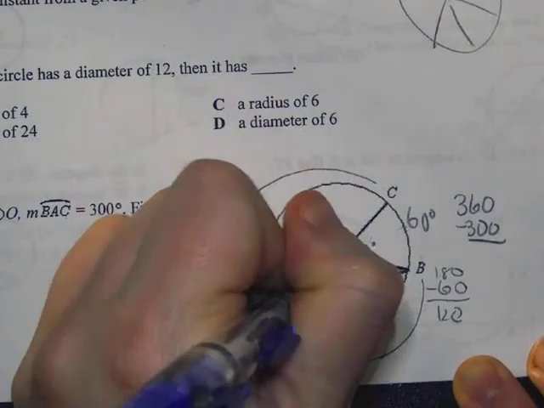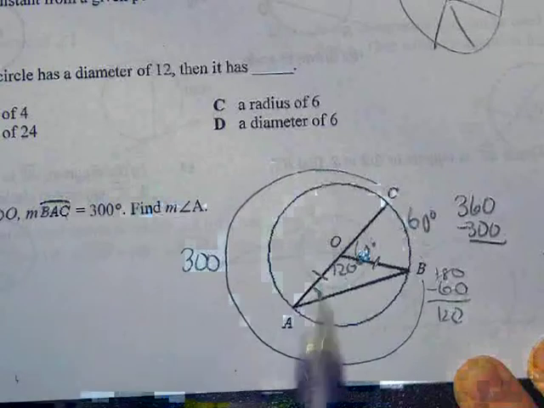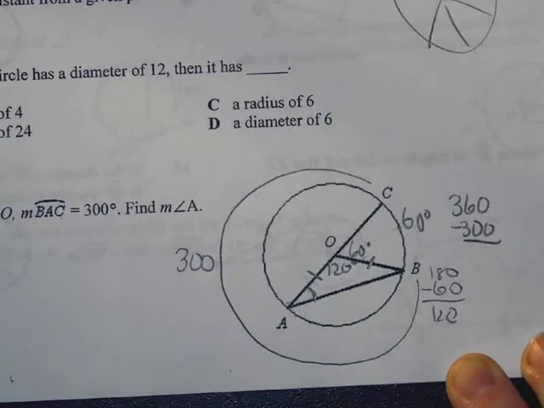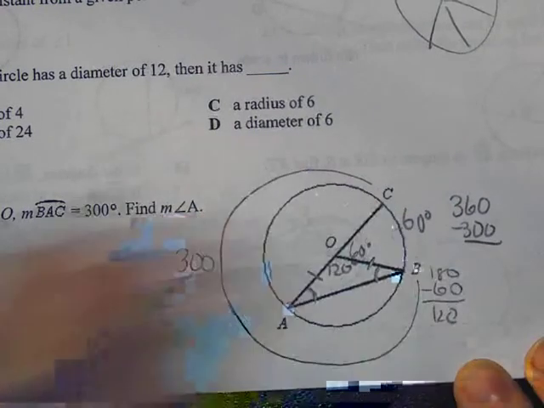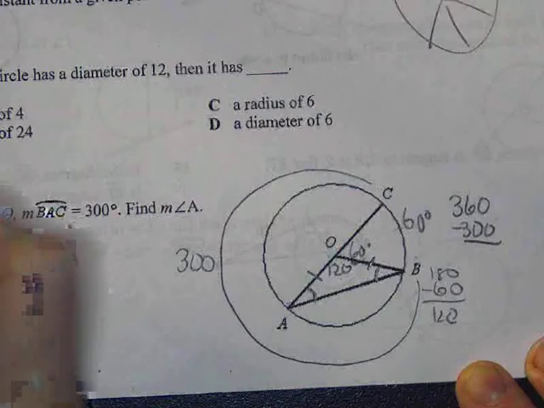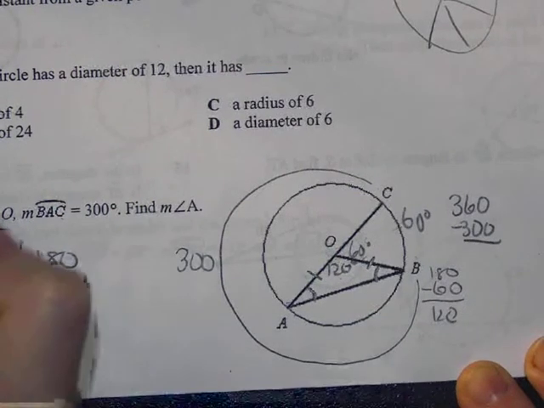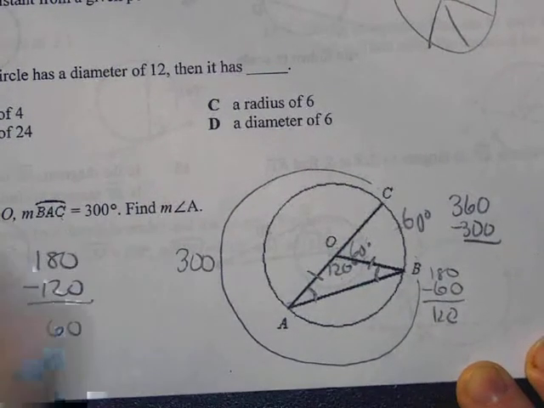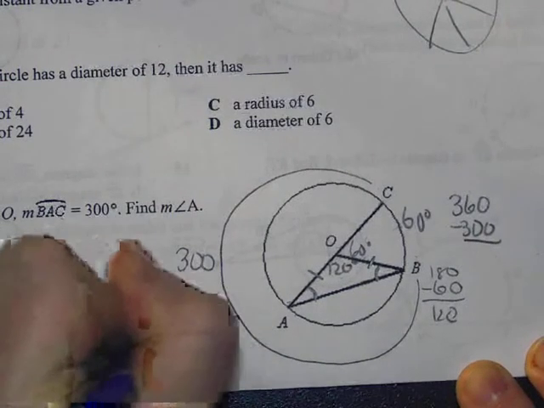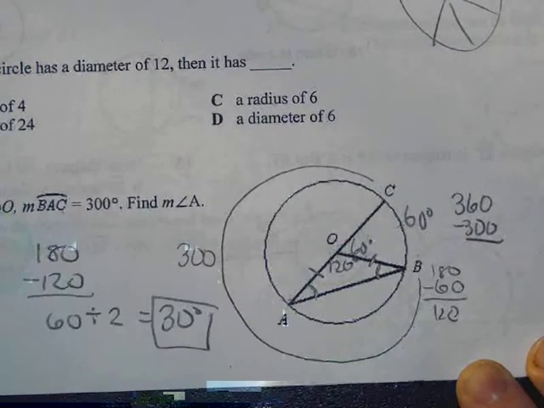More specifically, it's an isosceles triangle because AO and OB are radii of the circle, and so they're going to be the same measure, which means that angle A and angle B are both going to be the same measure. So I could say, okay, they're all supposed to add to 180. I'll take out the 120 I know, and then divide that number evenly by two angles. So angle A should be 30 degrees.